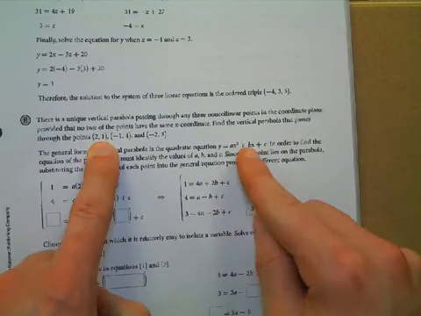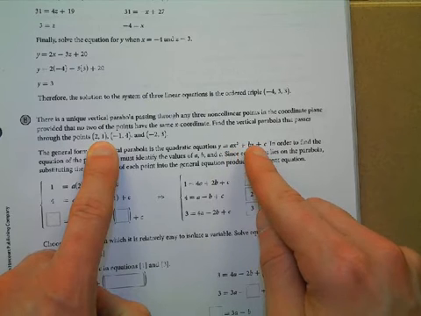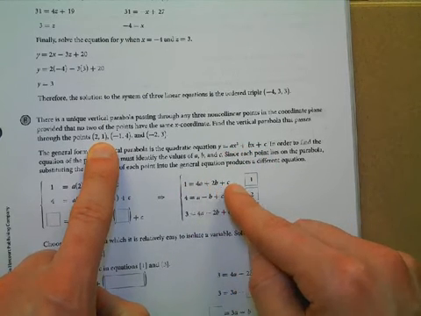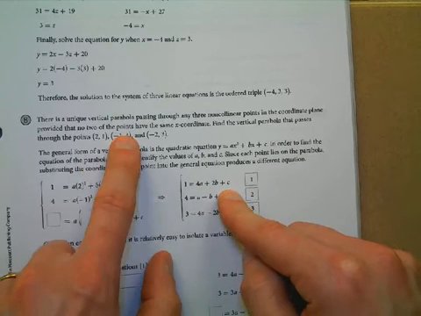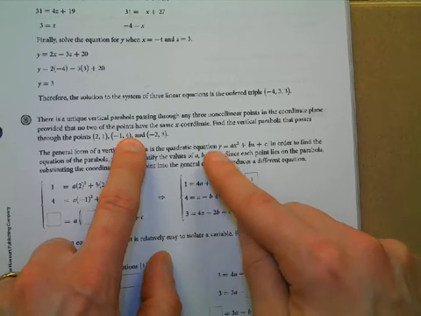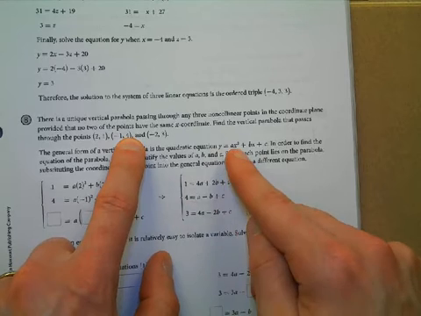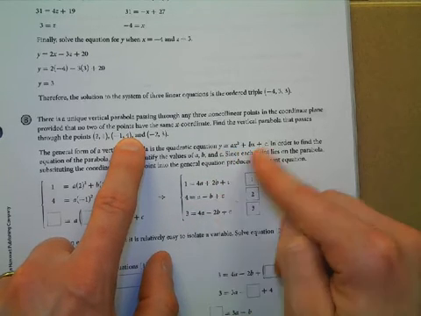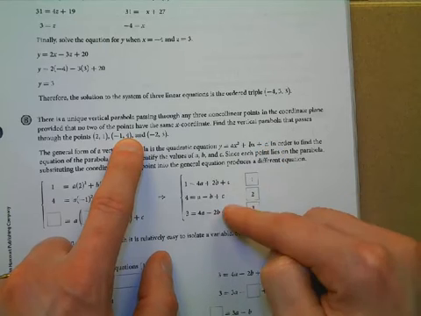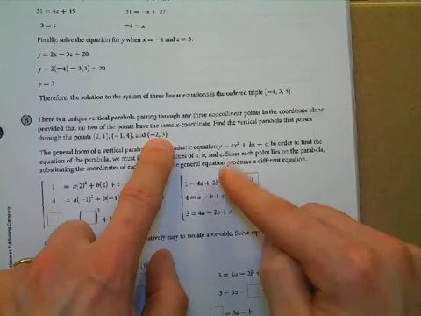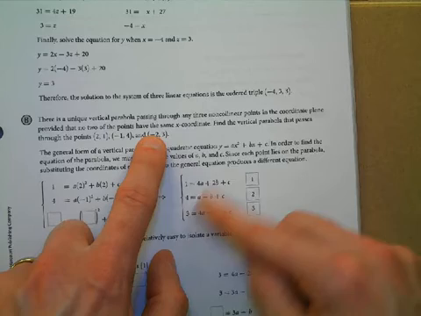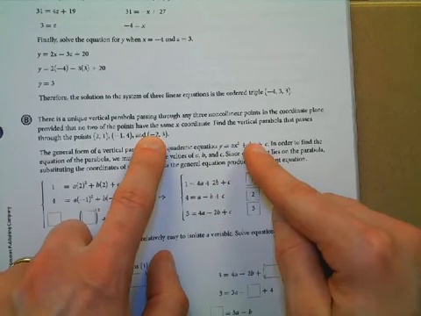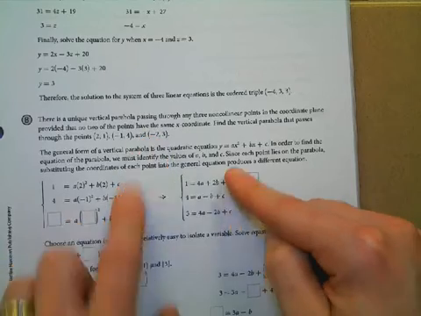Plug in (-1, 4). 4 goes in for the y coordinate. Negative 1 squared is positive 1, so it's positive a. B times negative 1 is negative b. And then c, since there's no x there, it's just c. For the last point, 3 goes in for the y, negative 2 goes in for the x, and squared is 4, so you get 4a, minus 2b, plus c. There's our new system. To figure out the equation of this parabola, we're going to use our matrices to solve this system. You need the 3 points, and you plug them in for the x and the y to get these 3 equations.